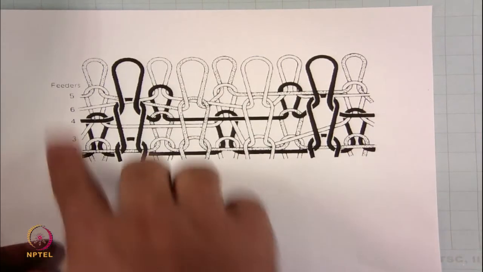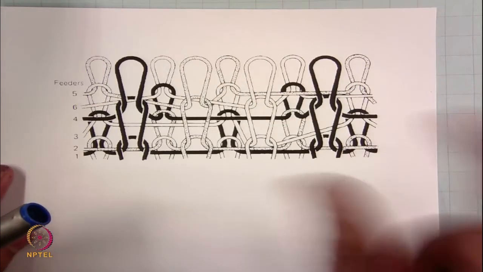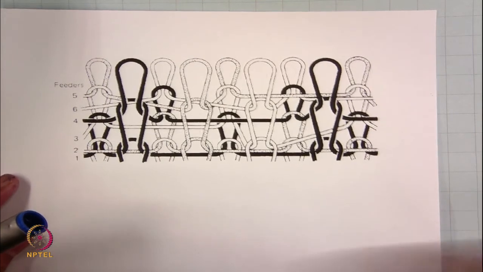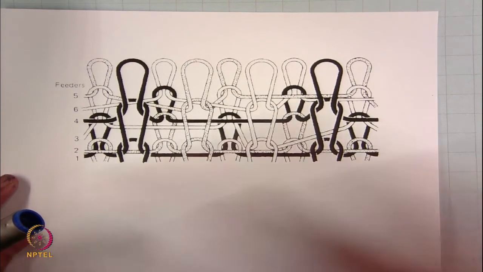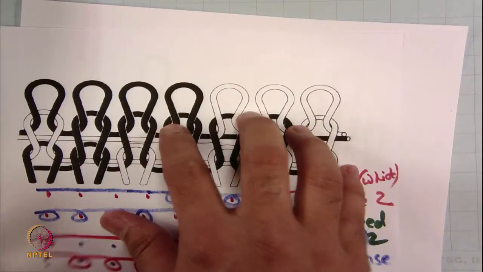So, in subsequent lectures I will be covering one of such complicated advanced technologies where you can select any needle at any position on the same bed, and you can decide whether it should make float, yarn or loop. You can see here multiple feeds, and any particular needle can be given any color of yarn. Such flexibility is there in weft knitting, and you can go for any complicated design.